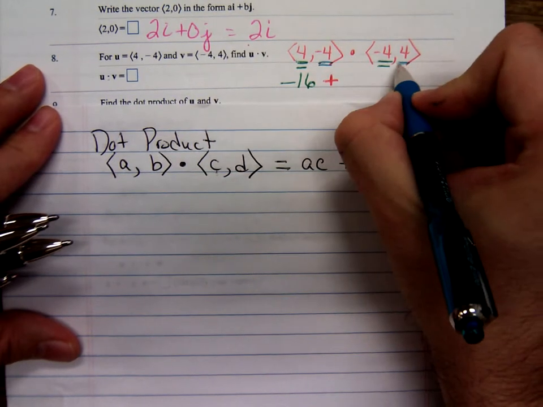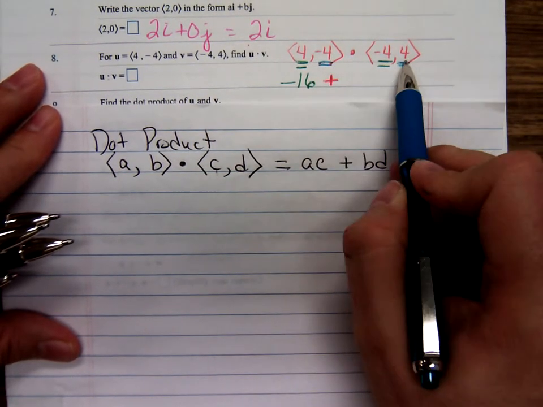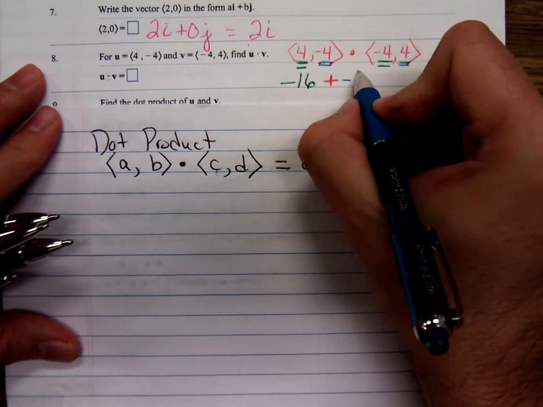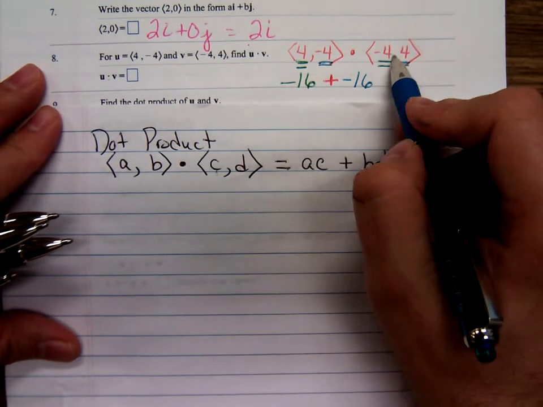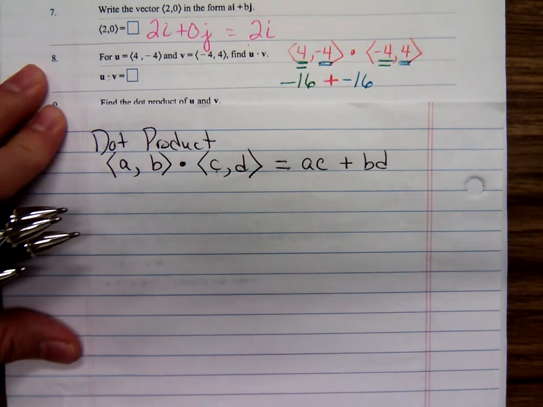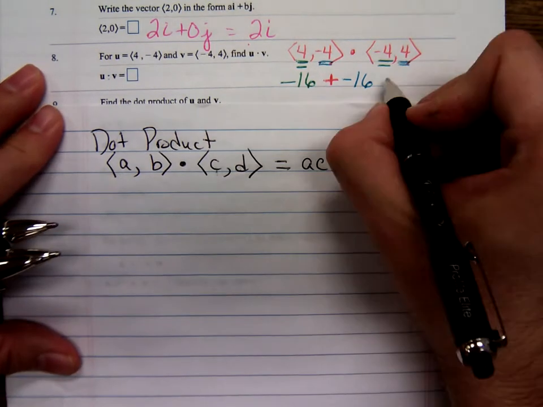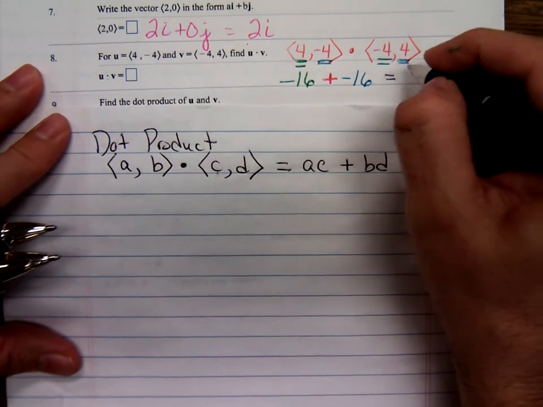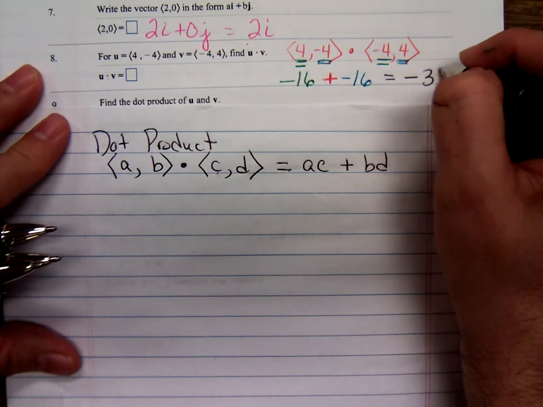Negative 4 times 4, negative 16, equals what? Negative 32?